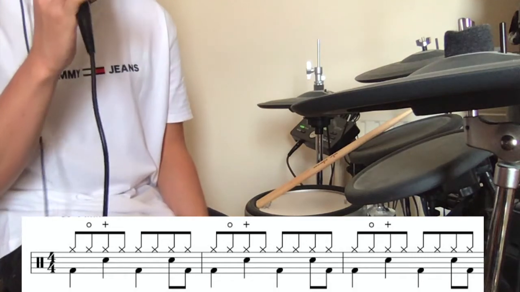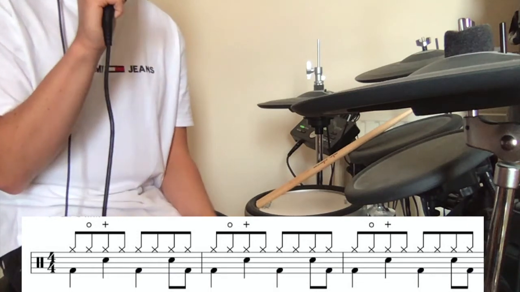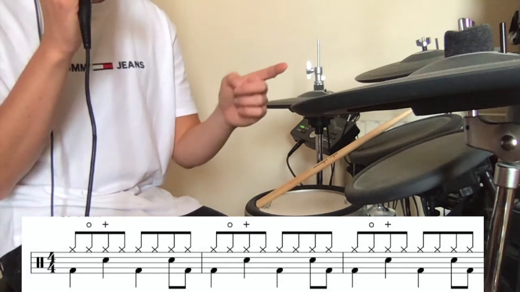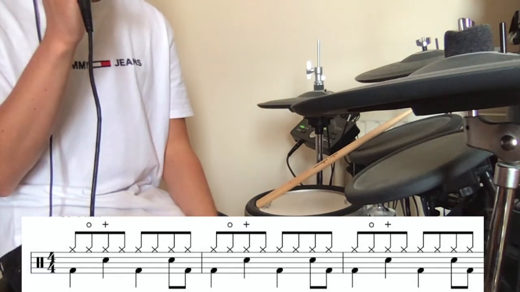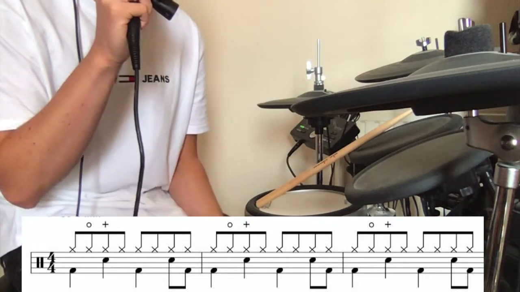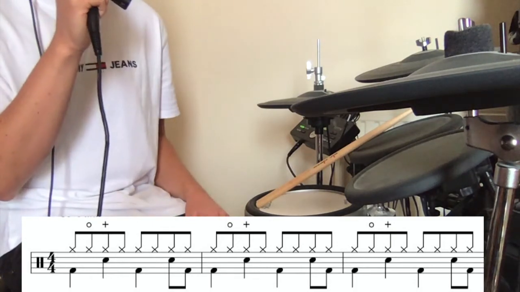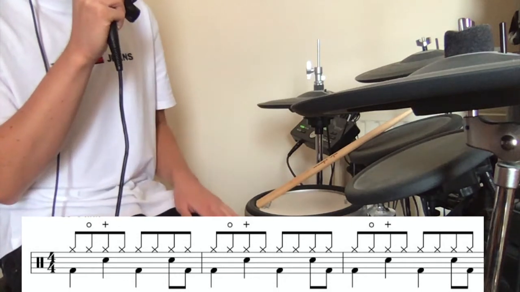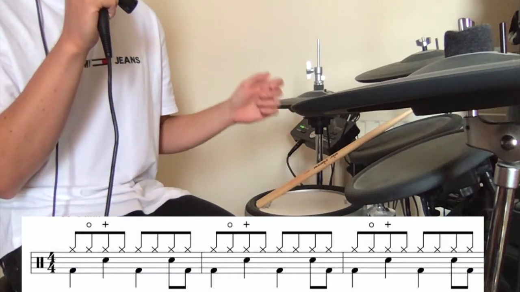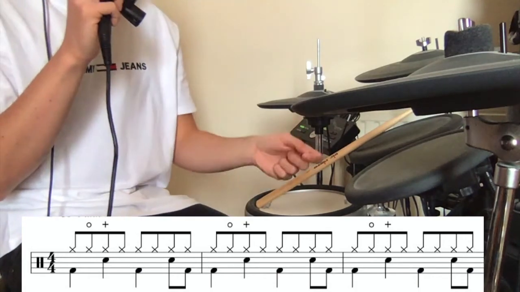Great stuff. So now we've done that, all we need to do is add in some open hi-hats. If you take a look at the sheet music, we have a circle and a plus, and that means an open hi-hat. As a little bit of a guide, which I like to look at, when you see the circle, you want to lift your left leg up with the hi-hat, or your right leg if you're left-handed, and then when you see a plus, you push your left leg down and hit the hi-hat.